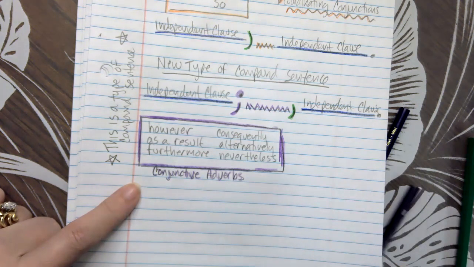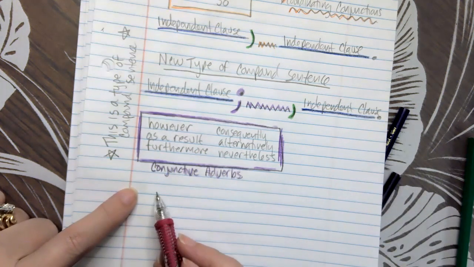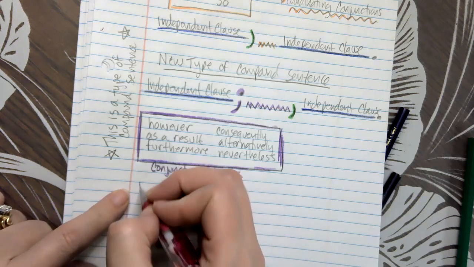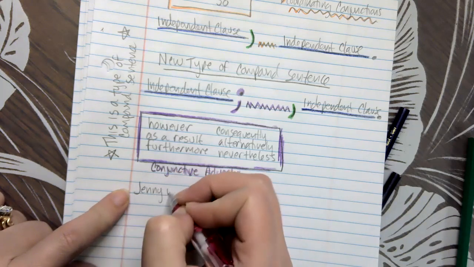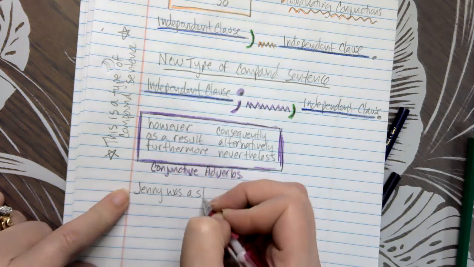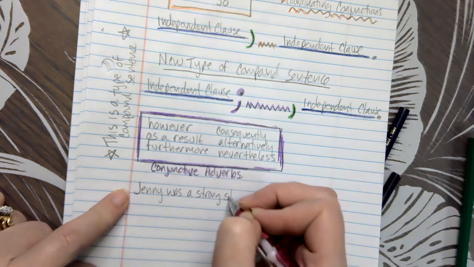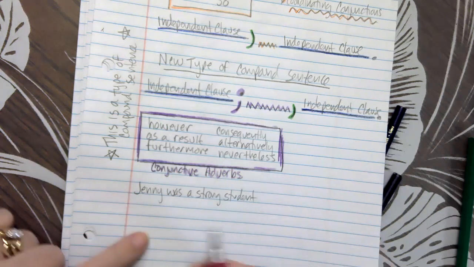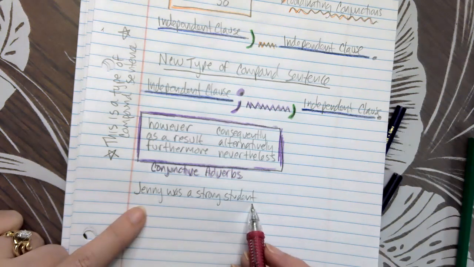Okay, now here's a first example. Jenny was a strong student. Okay, so here we have our independent clause.